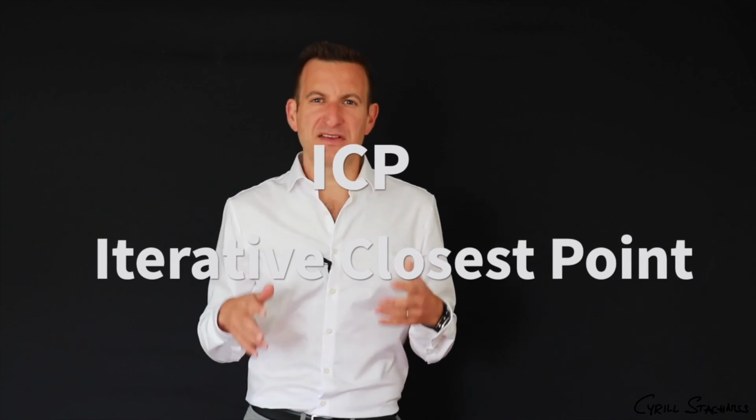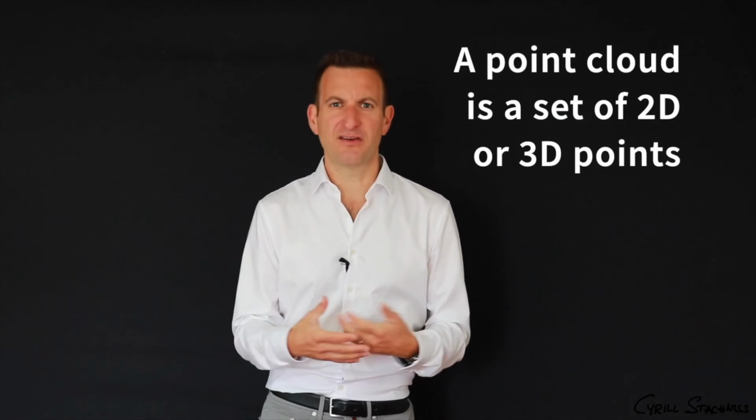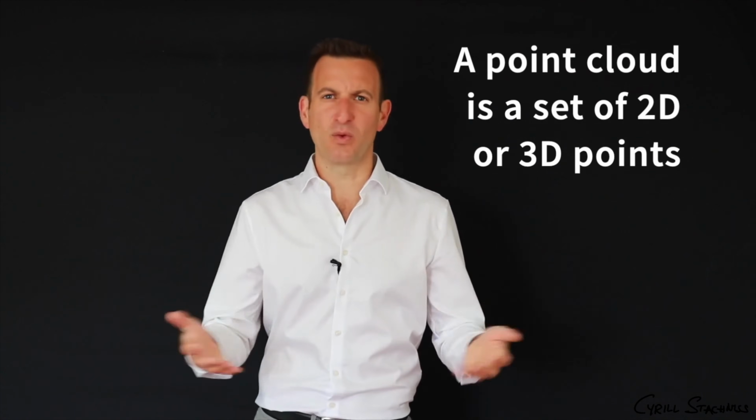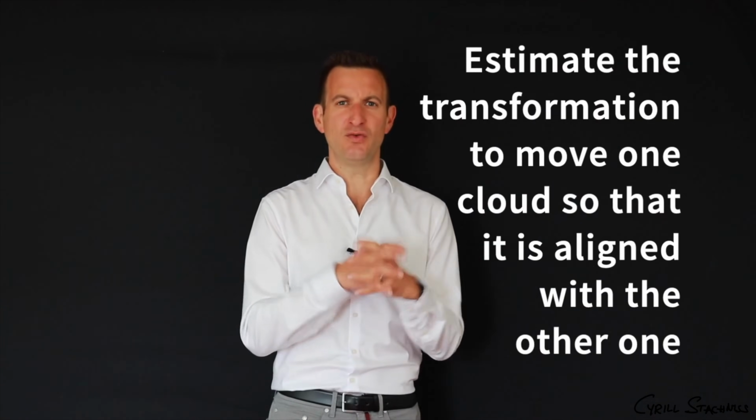So ICP stands for iterative closest point. It's a technique to align two point clouds with each other. So what does point cloud alignment mean? A point cloud is typically a set of points in 3D or in 2D. And what we want to do is compute the transformation between two point clouds.